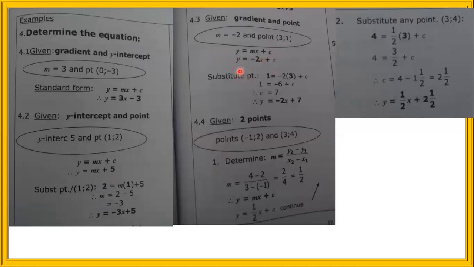Okay, so now when you do that, if you look at here, substitute the point: y is 1, which is equal to minus 2 times x, and x is 3. That's why we have a 3 there, plus c, which is the unknown. We don't know it. Okay, so we have an equation there. We need to solve for c. If we simplify this first step here, it becomes 1 is equal to minus 6 plus c.